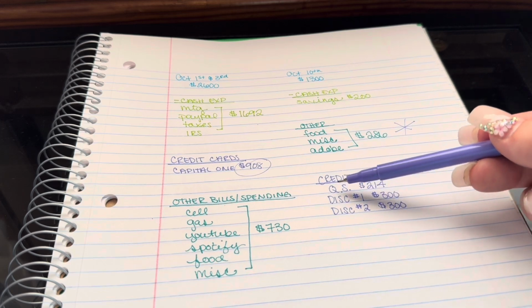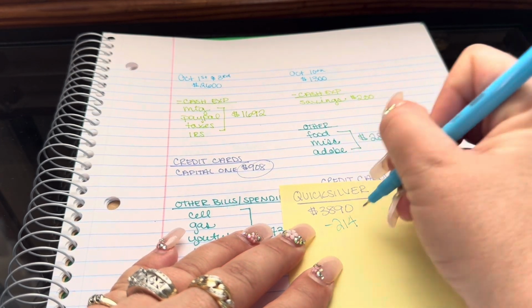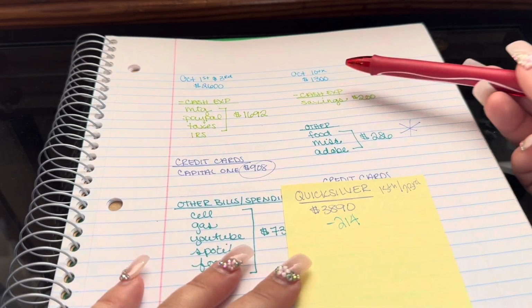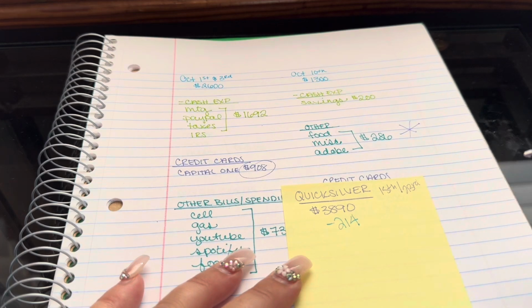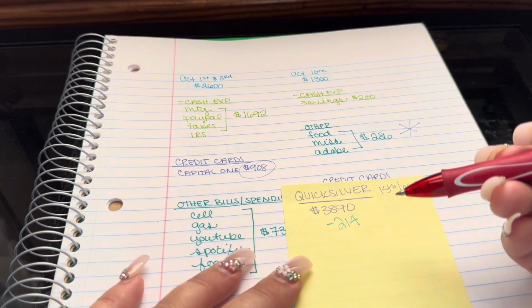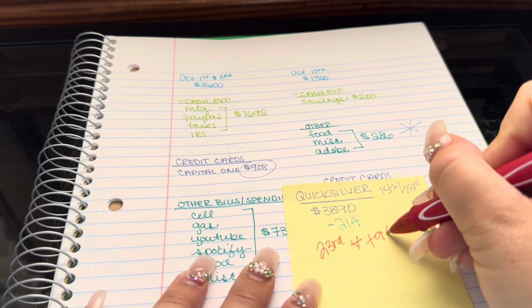Remember, this is one of those cards that we weren't really going to use. So we pay $214. Now we're paying this card on the 10th, even though it's not due until the 15th and the statement date is not until the 23rd. But again, we're not going to use this card. On the 23rd, the statement closes. They're going to charge interest, probably around $90.